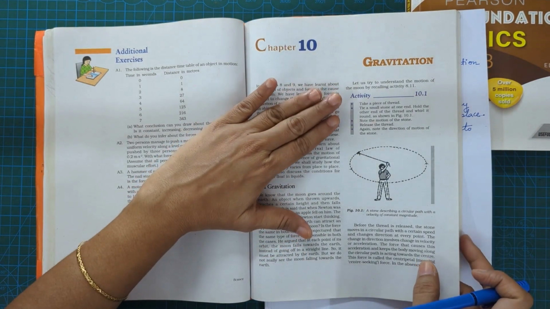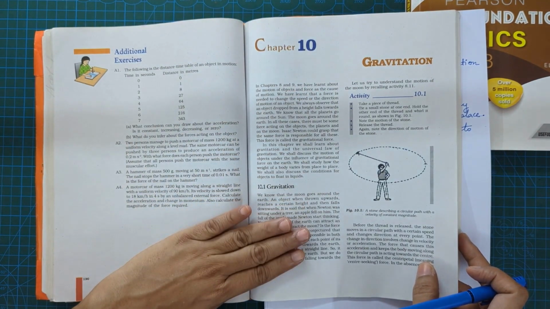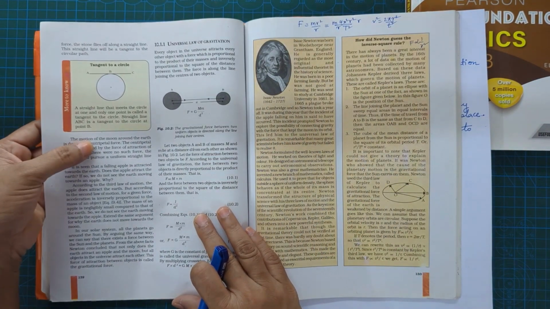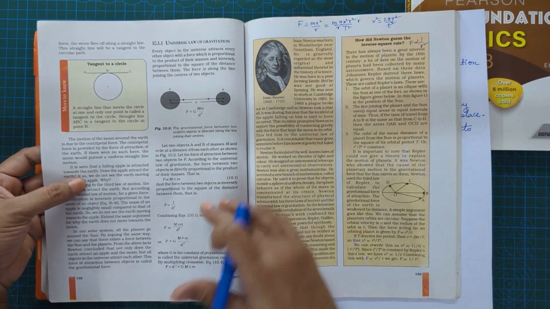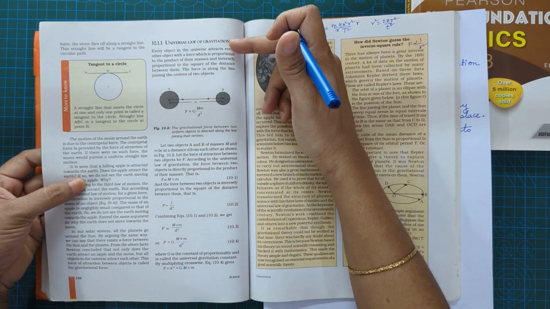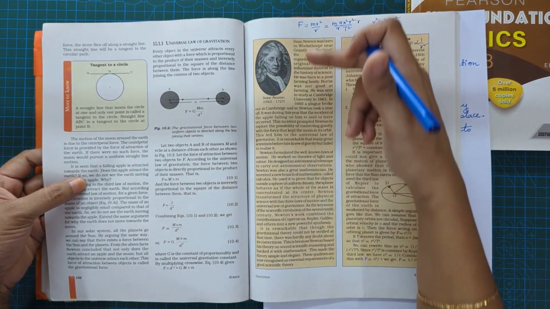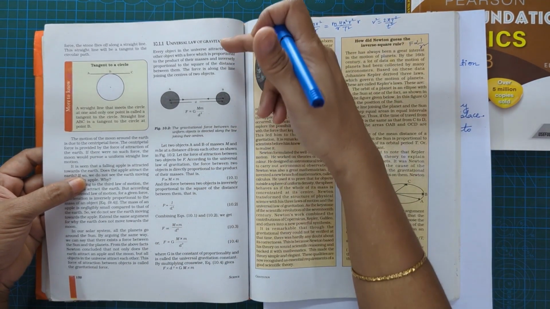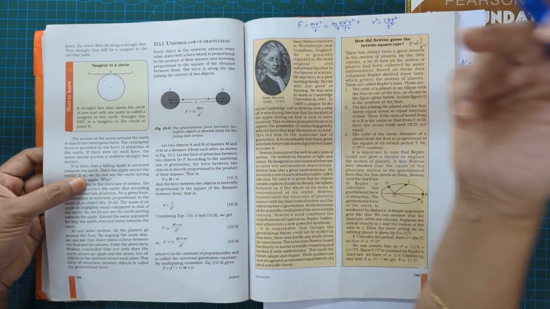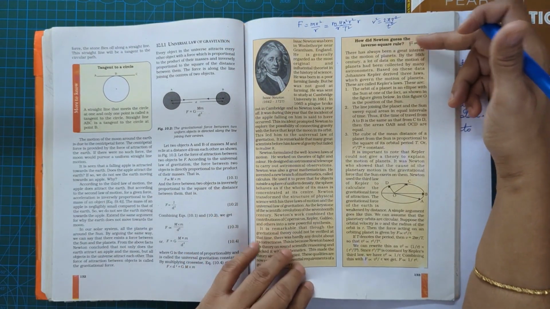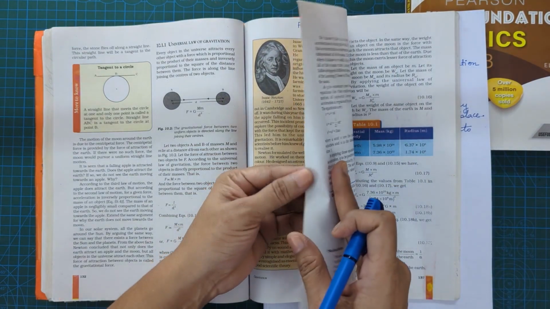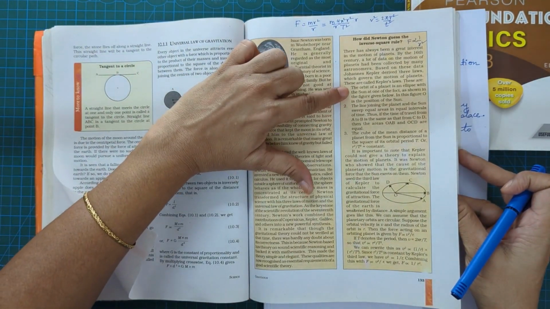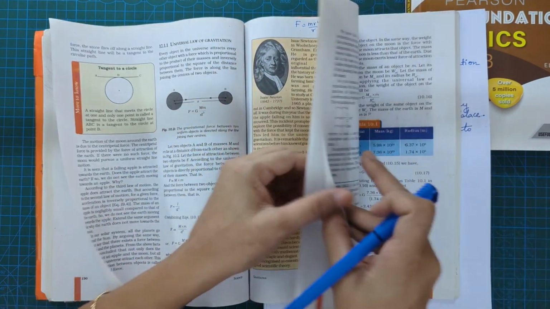So first, what does this chapter have? The beginning part of the chapter talks about gravitation and something related to centripetal force and centrifugal force. Then comes the universal law of gravitation. Then a small note about Isaac Newton, who has given the universal law of gravitation, and then how Newton guessed the inverse square law, followed by Kepler's laws of planetary motion.